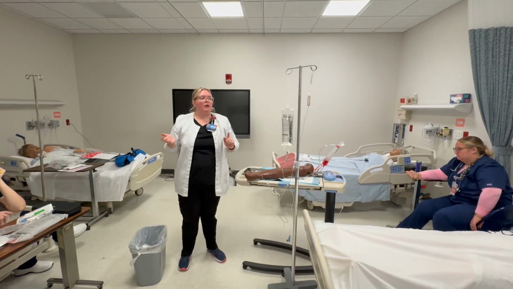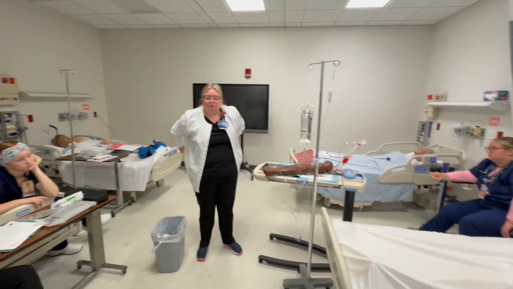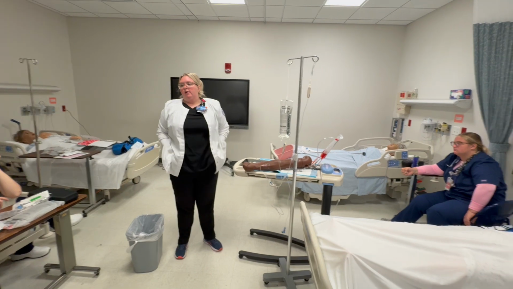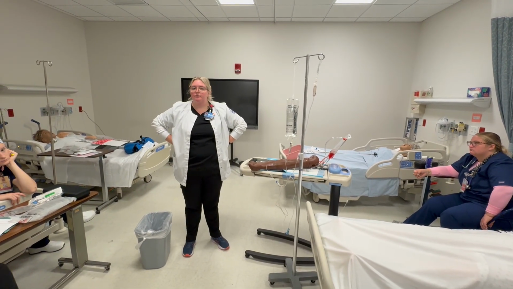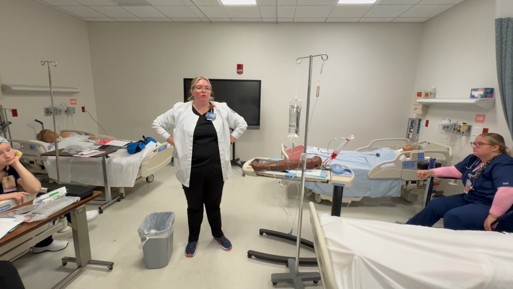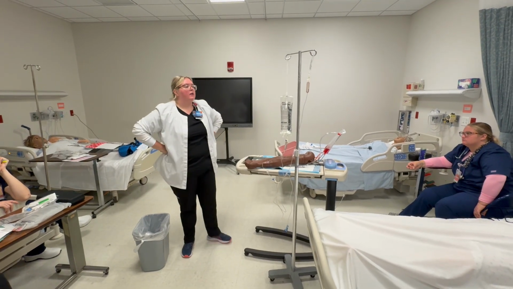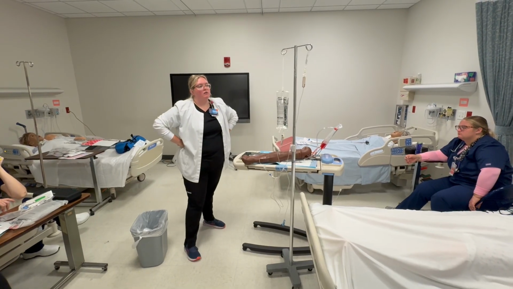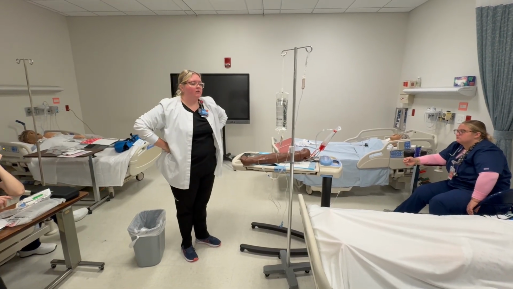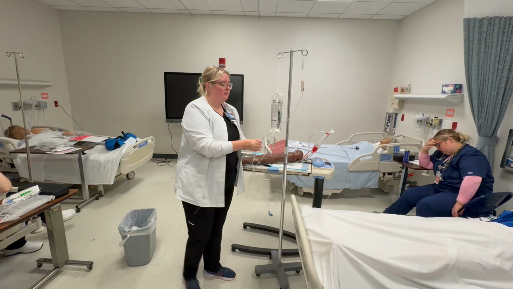What if in checkoff it's not working? What do you guys think? Check your clamps. Yes, that's what I want to see. I want you to use your nursing judgment, recognize that my primary or my secondary isn't infusing for some reason, and check my clamps.